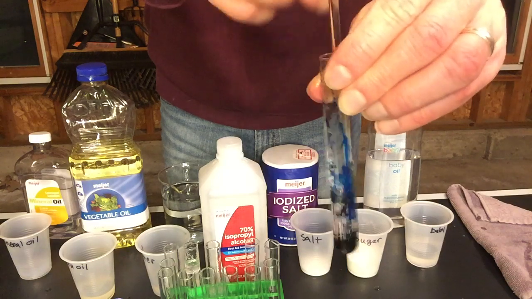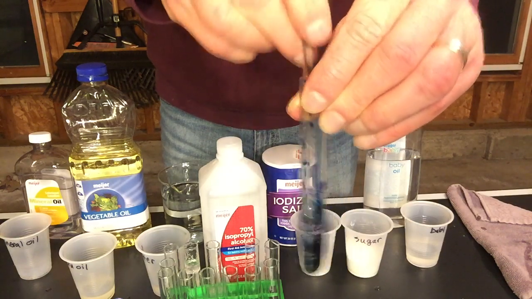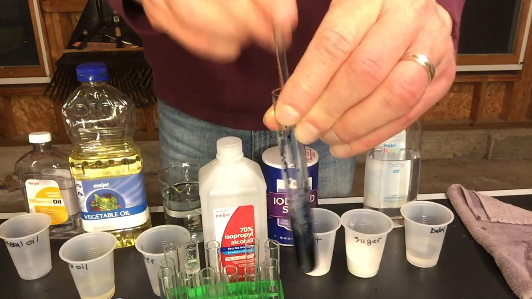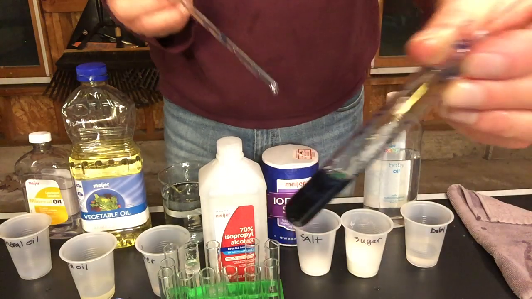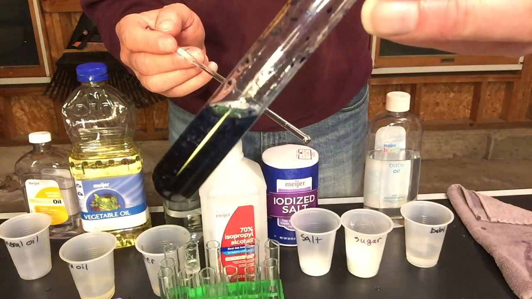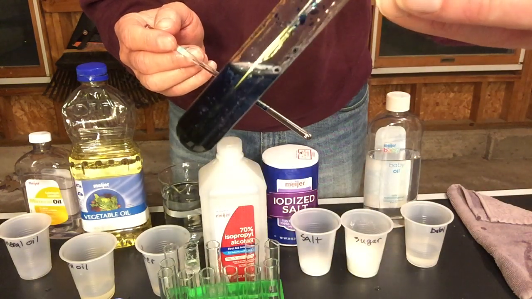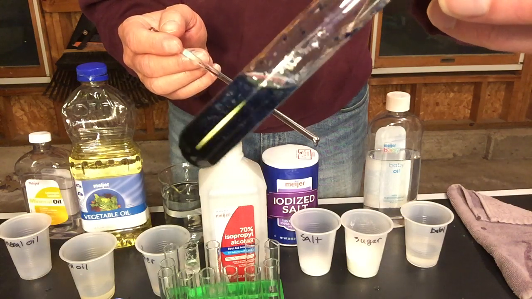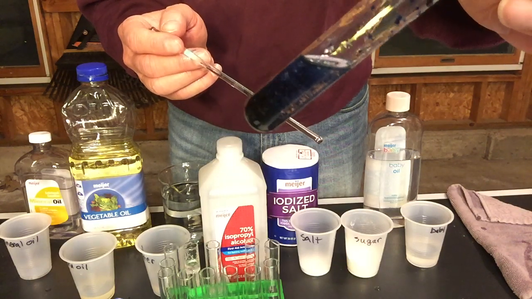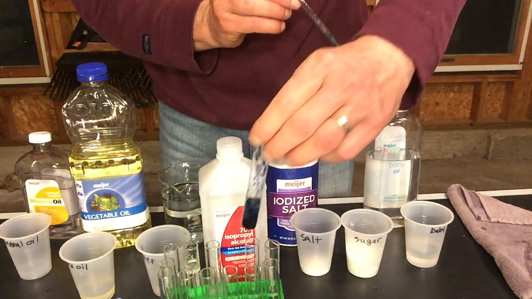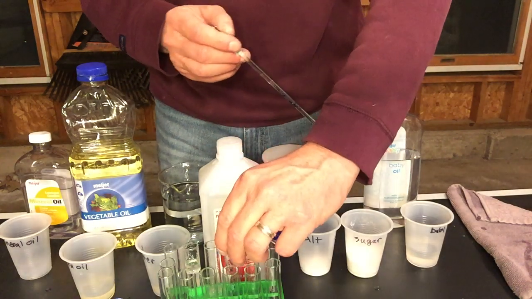Let's see what happens when we mix it up. Looks like, I don't know, it's staying partly mixed. Maybe we'll have to come back to that one as well.